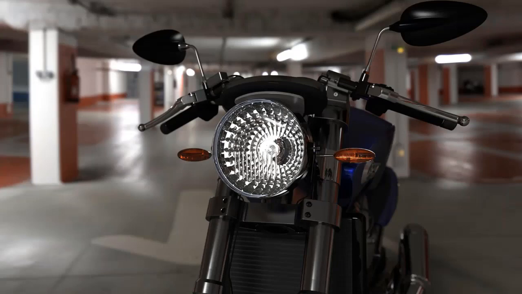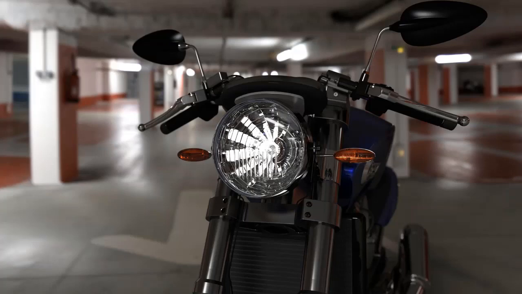And in this case, with the bike, we can sequence through different knowledge patterns applied to this headlamp.